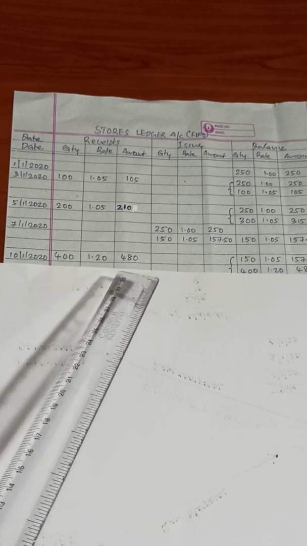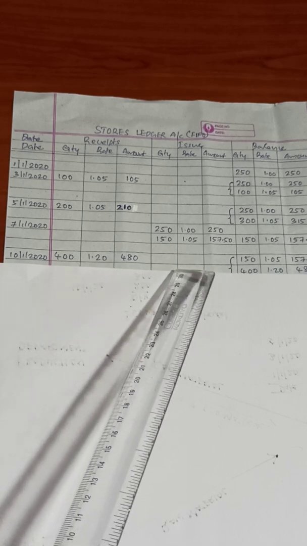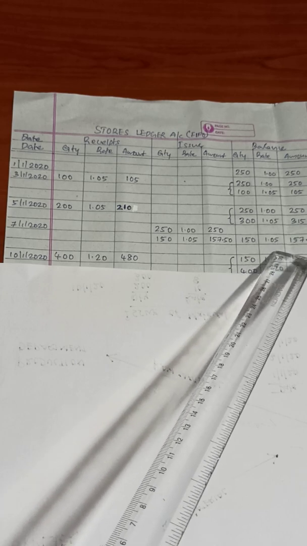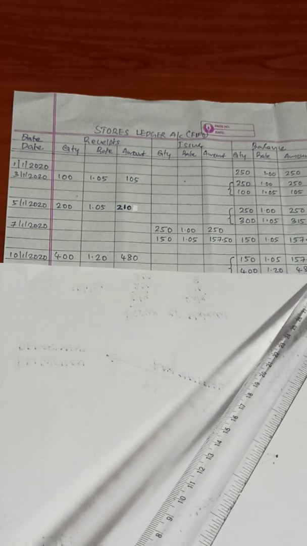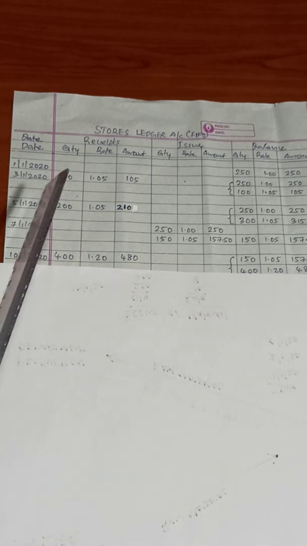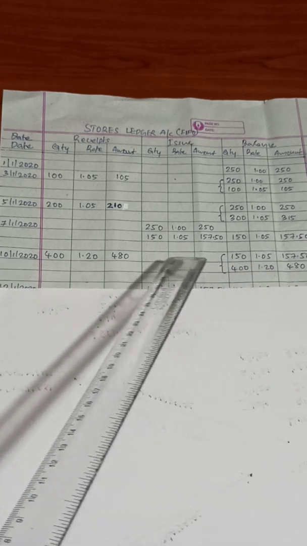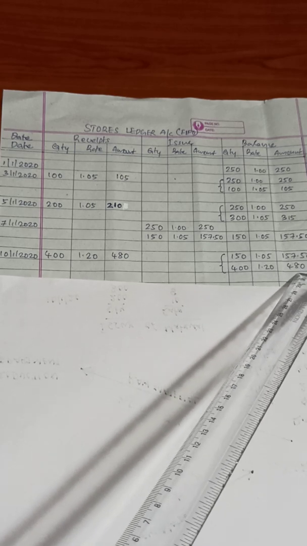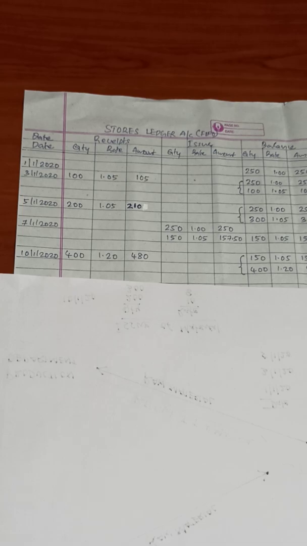480 rupees. And we have to show it in the closing balance. In the balance column, earlier we have a balance of 150 units at the rate of 1.05. Since the rates are different, that will be shown separately. 150 at 1.05, amount 157.5. Then there is the purchase that we have made today, 400 units at the rate of 1.20. The amount is 480. So this is the closing balance on 10th January.